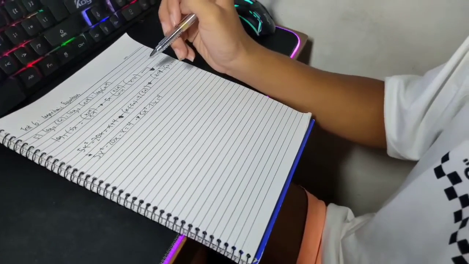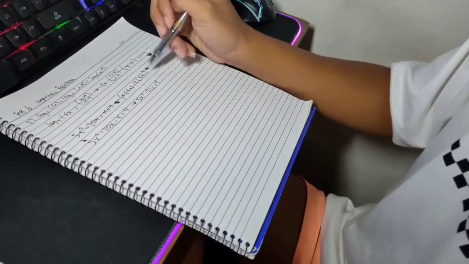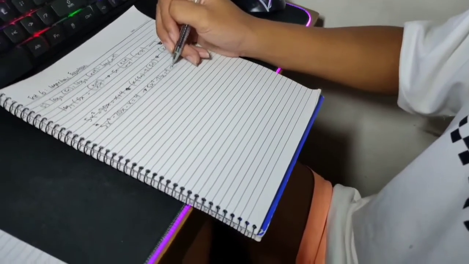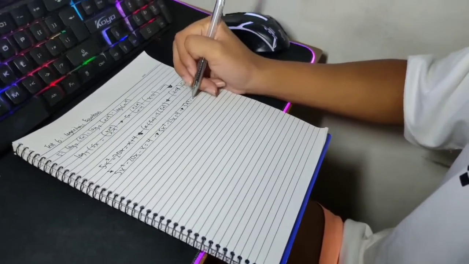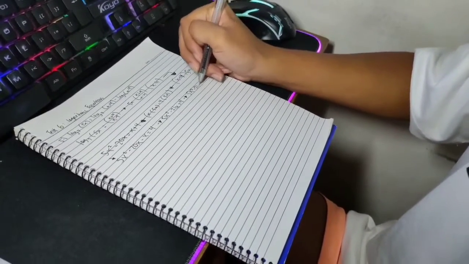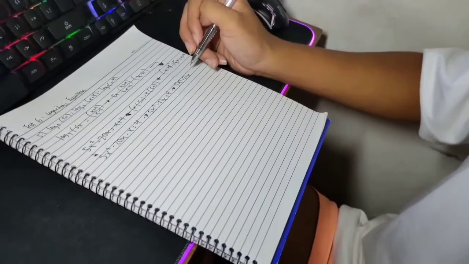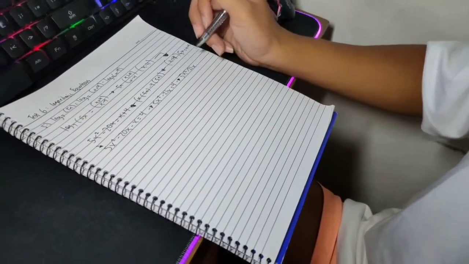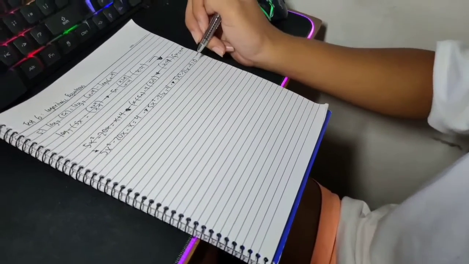Now what we're gonna do is we're gonna put the 4 to the left side. So the equation will be 5x squared minus 21x, and if we transpose the positive 4, it will be negative 4, equals to 0.